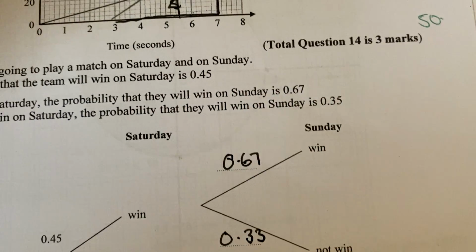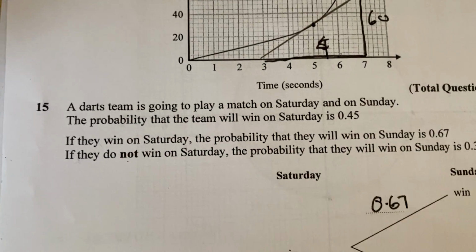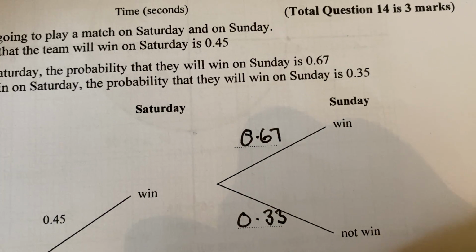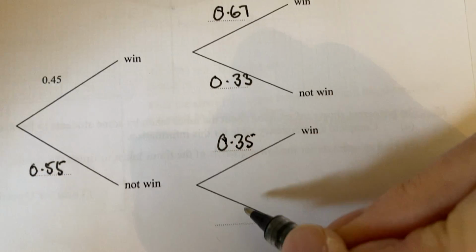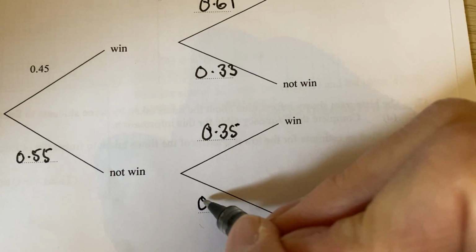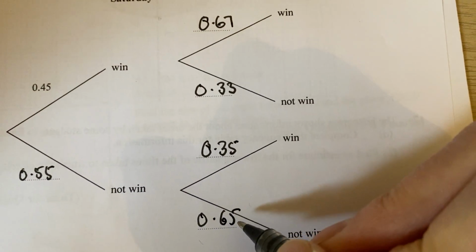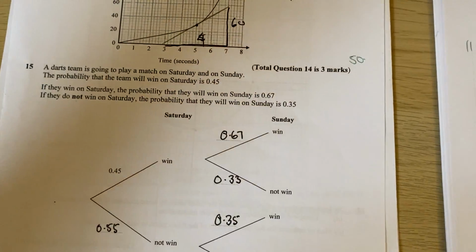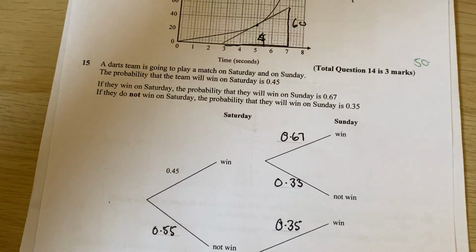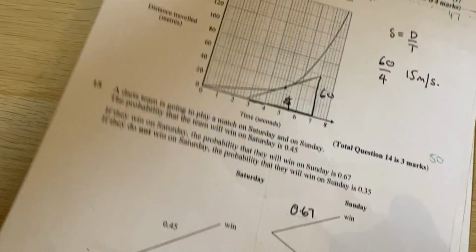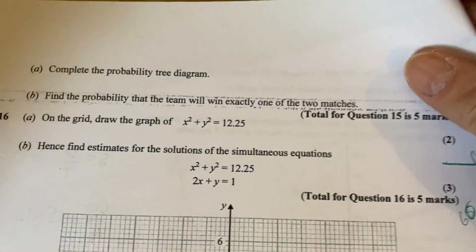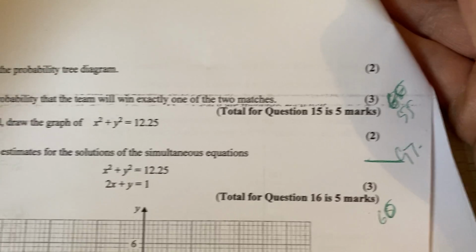Use your calculator if you need to. If they do not win, the probability they win on Sunday is 0.35. They may be deflated and blame one another. So therefore, if that's 0.35, this has got to be 0.65. And then use your calculator to check if that's all right. Remember, we're in the hard area here. This is sort of going up to grade 7 and 8 and stuff like that. So it's pretty good. So it says here, complete the tree diagram. We've done that. 2 marks, thank you very much.